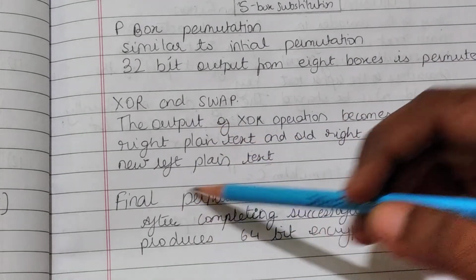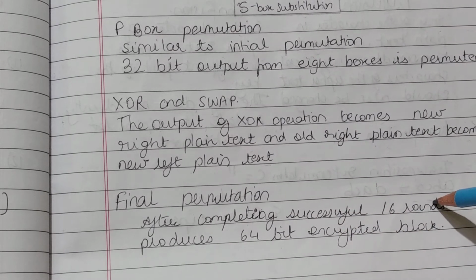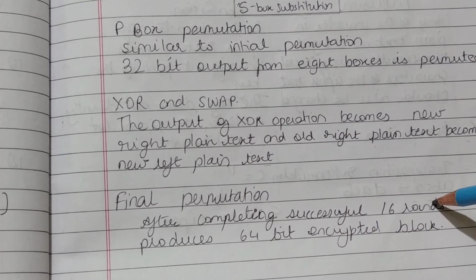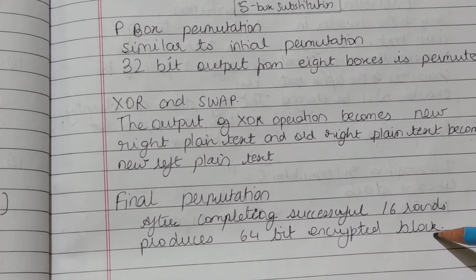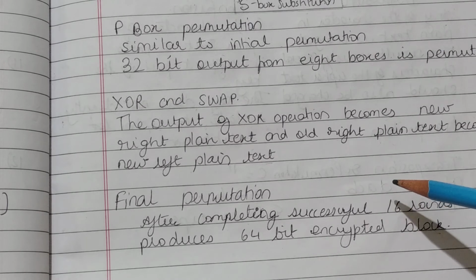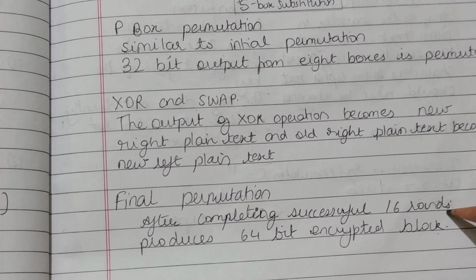Then comes the final permutation. After the completion of successful 16 rounds, it produces a 64-bit encrypted block. So the final permutation is performed after the completion of 16 rounds.